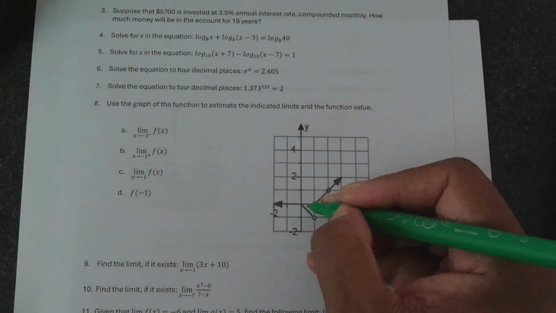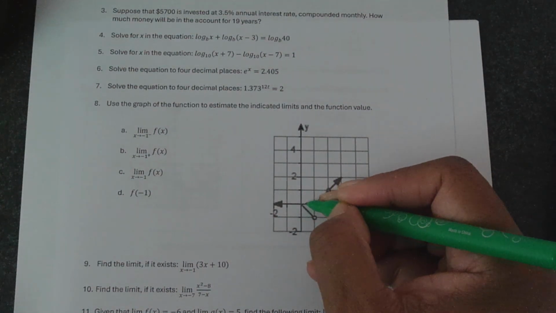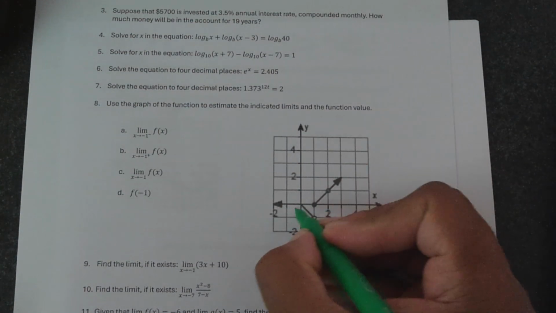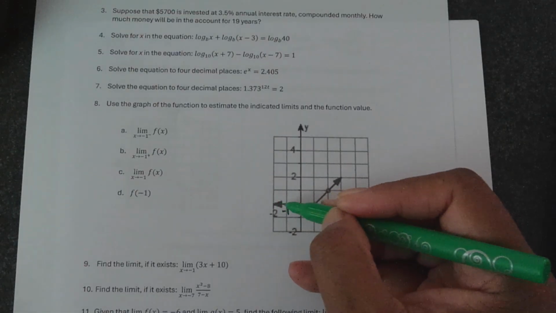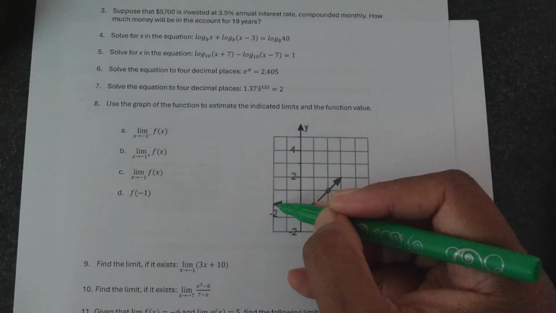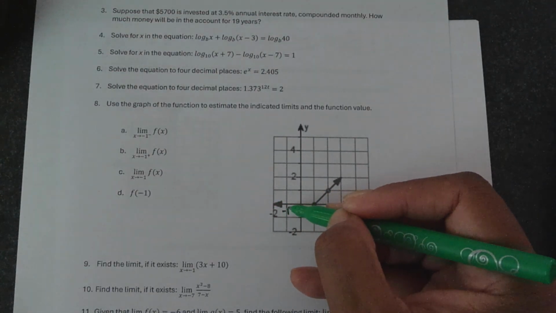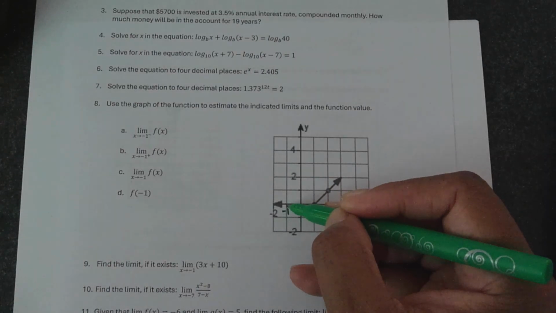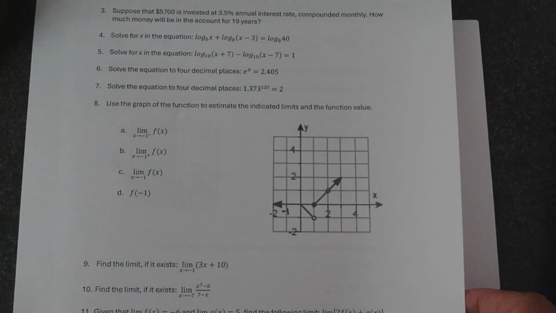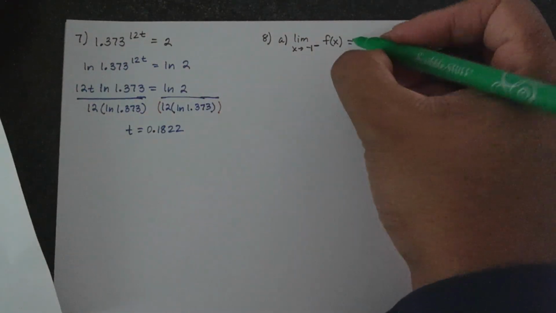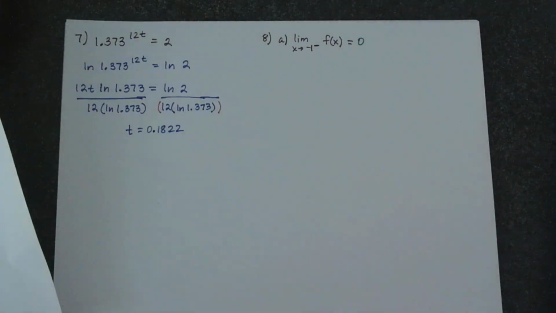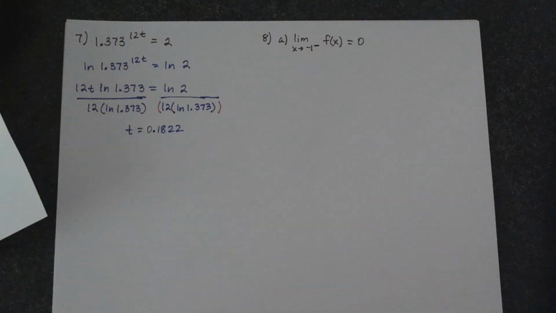So here's -1 right here. As we come from the left of -1, the f of x value is going to get closer and closer to the y value, which is, in this case, 0. So the limit as x approaches -1 from the left of f of x is 0. That's part A.